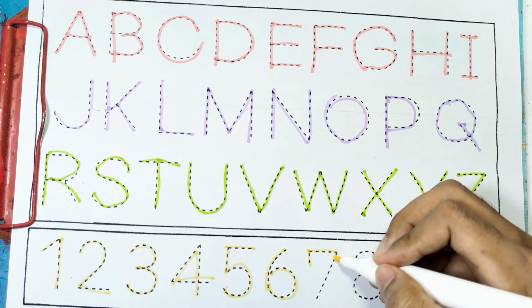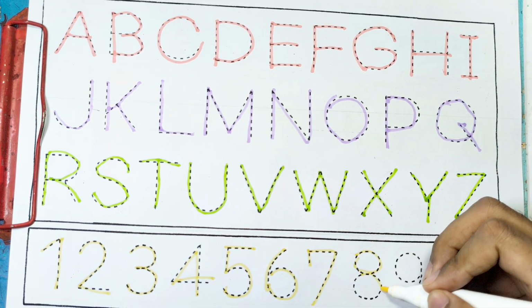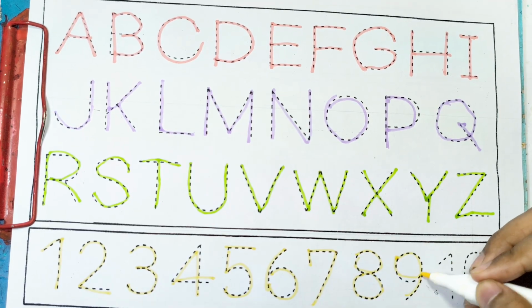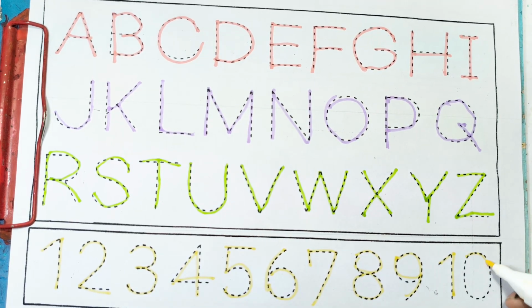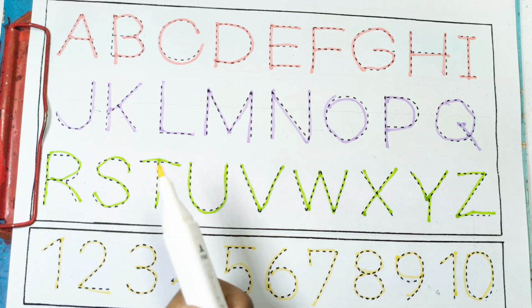6. 7. The next one is 8. 9. N-I-N-E, 9. The last one is 10. T-E-N, 10.